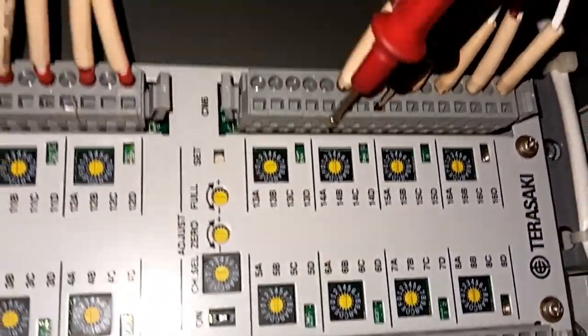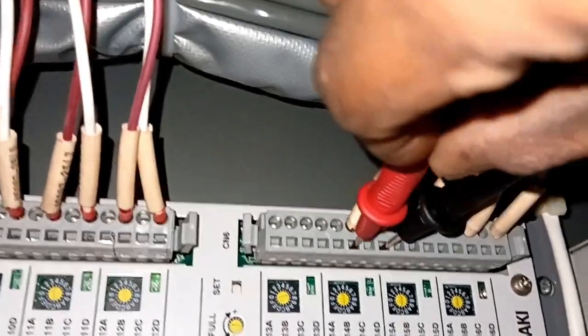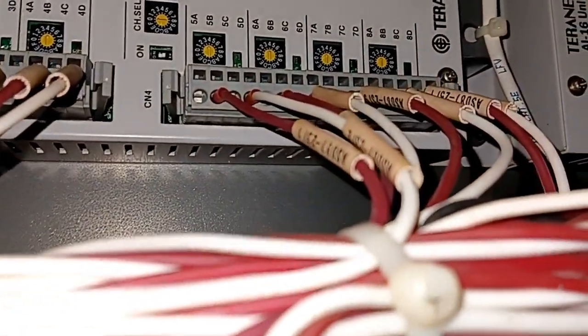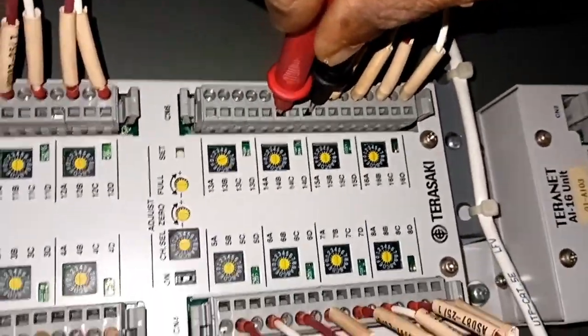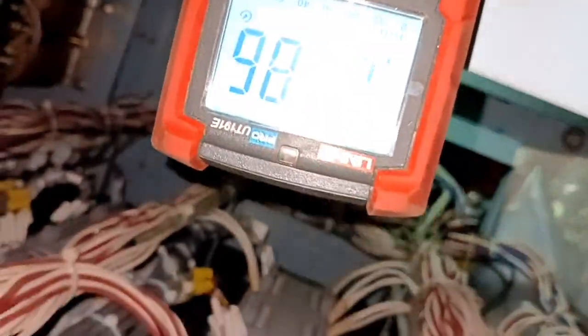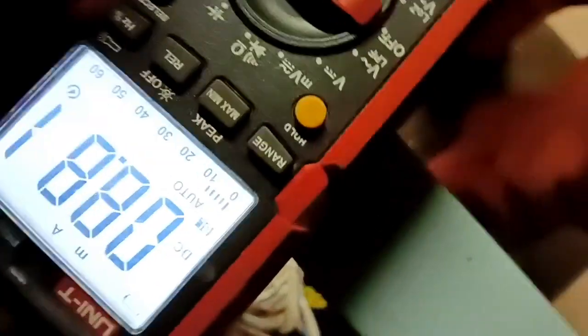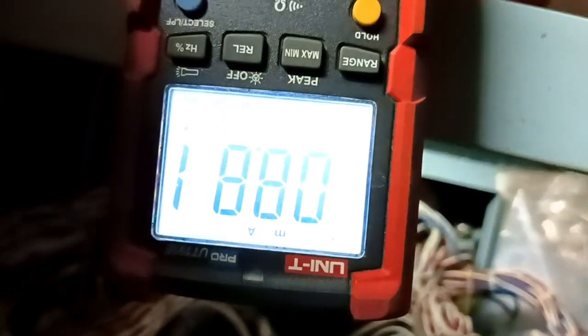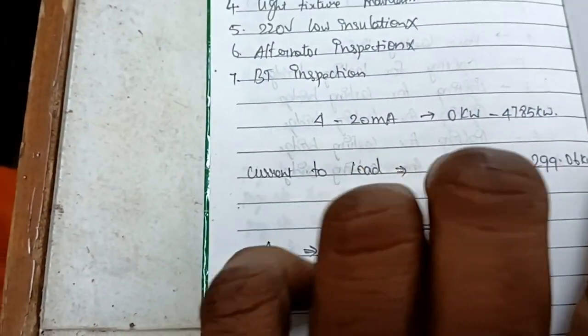So I will measure the number 1 DG load also, and I will show you. Now I am connecting to the number 1 DG load. You can find how many amps I am getting. I am getting around 8.81 milliamps. So those terminals are doing their duties correctly. They are taking the data and processing it, and it is given to the PCU. From the PCU it is given to the human machine interface display.